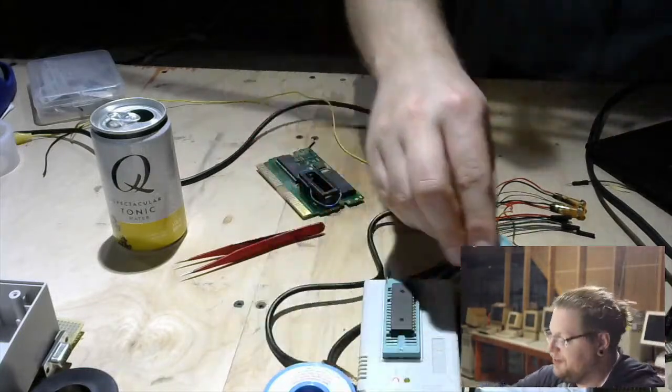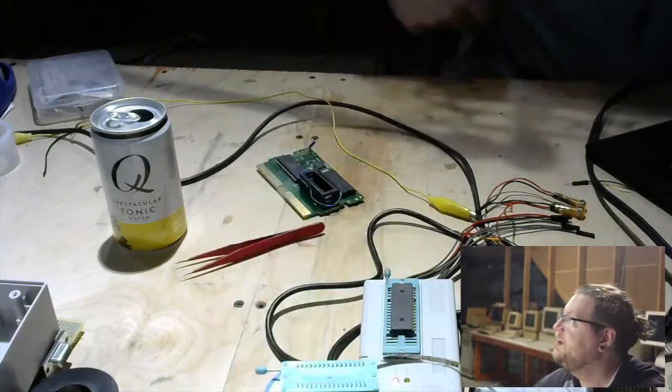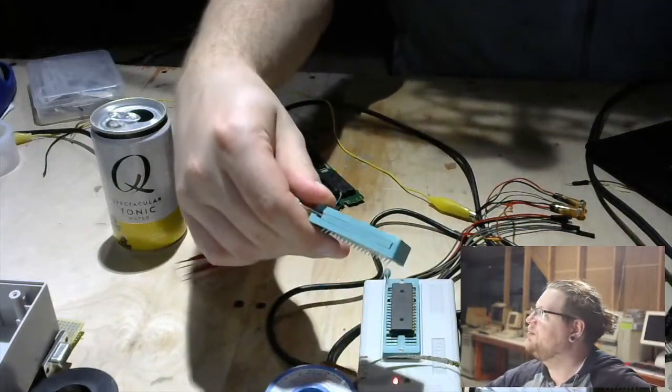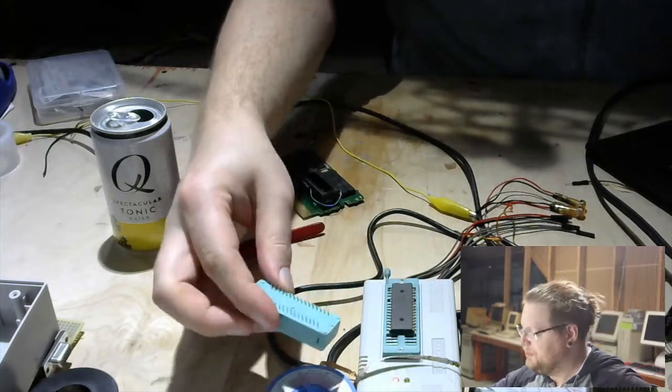I'm going to keep it on this bench, right in front of the camera right here, so that you always know it's here. But yeah, doing that, I was starting to, you can maybe kind of see, bend the pins on that.